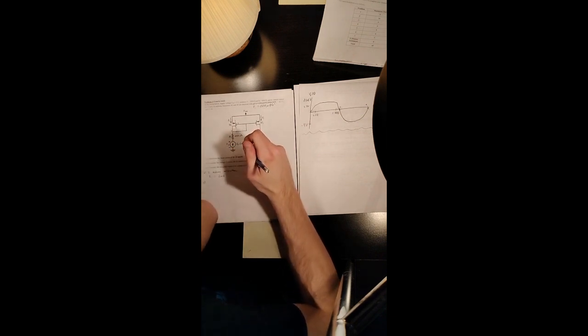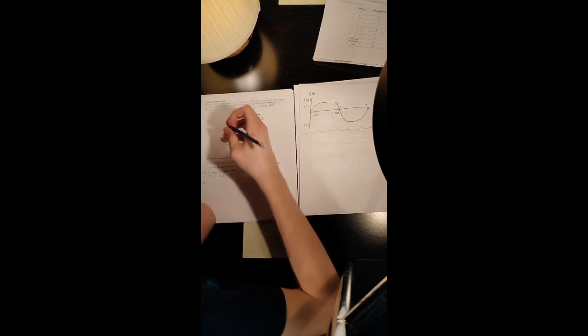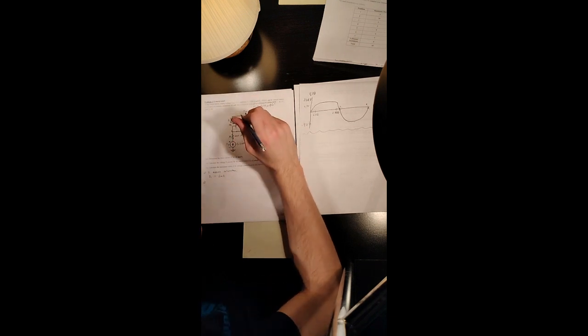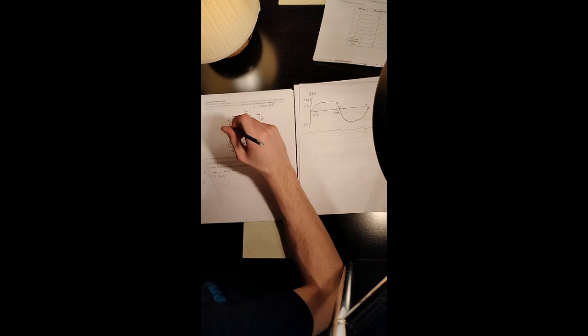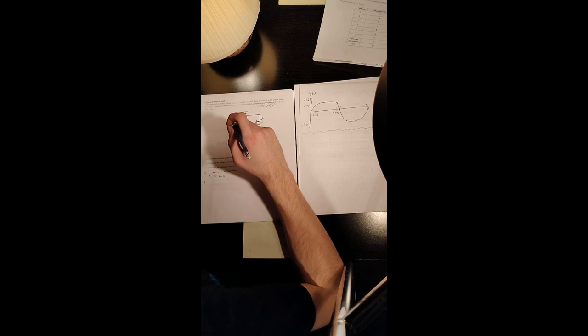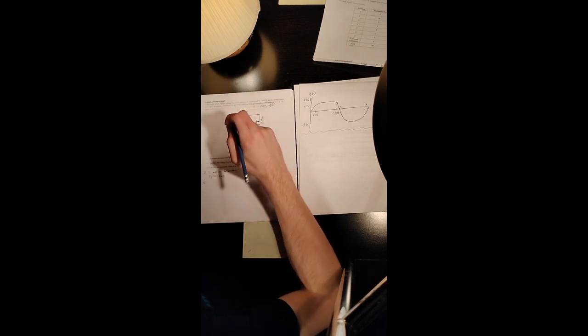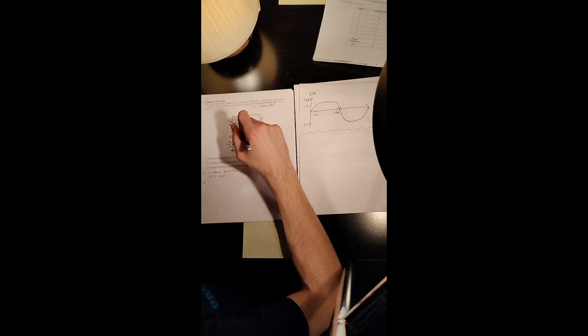B. Calculate the voltage VB across the DC current source IB. Okay, now we're talking. So now we're actually going to need the voltage here at any rate. And how can we get that? Yeah, assume saturation and hope your hypothesis is correct.